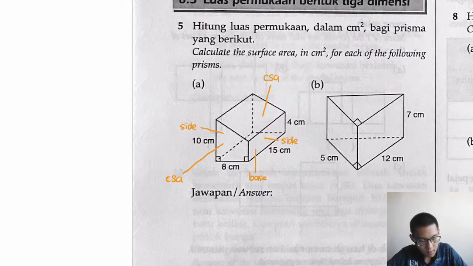Maybe I use side 1 and side 2. Another one is the top surface, top and bottom.